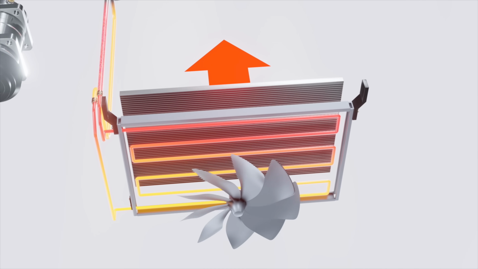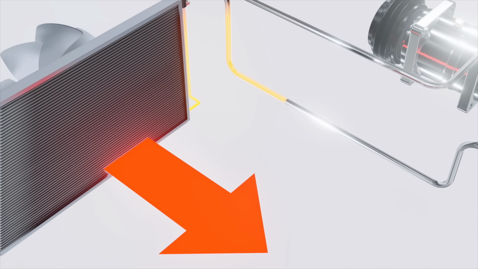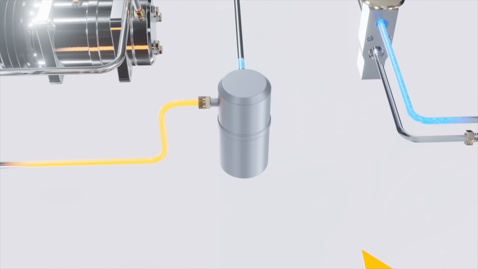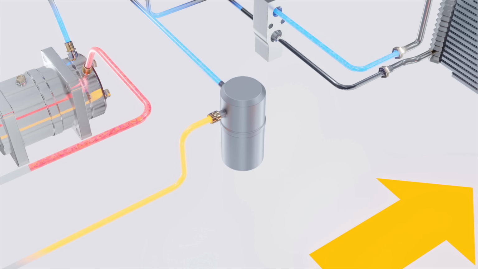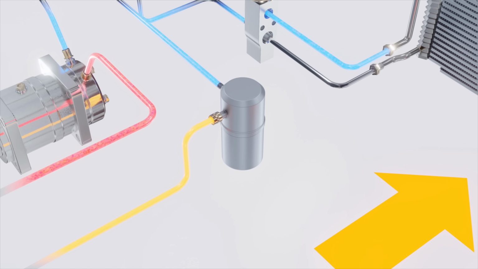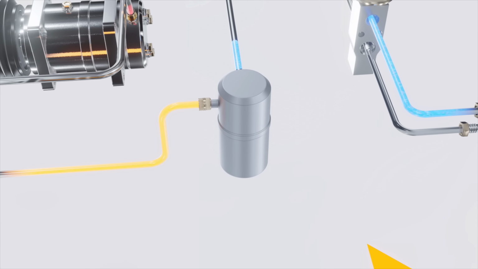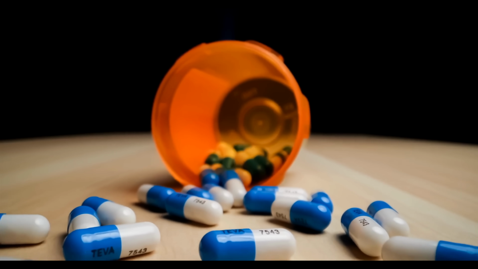In addition, when the refrigerant starts to cool slightly, condensation forms in the refrigerant. Next, the high-pressure liquid refrigerant enters the receiver dryer. The receiver dryer is a canister that contains a desiccant and a filtering system. Maybe you're wondering, what's a desiccant? Well, a desiccant is simply a substance that absorbs water. It's the same packet substance you can find in some shoes or medications to keep them fresh and dry.